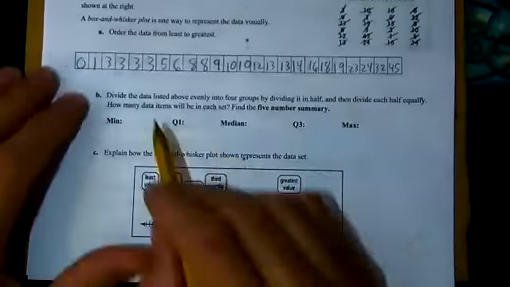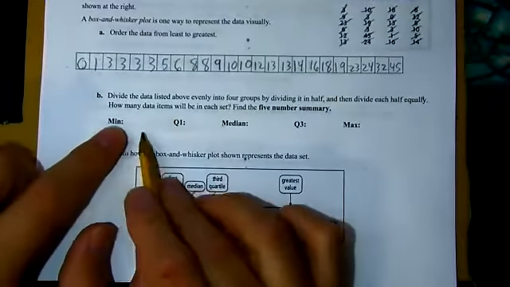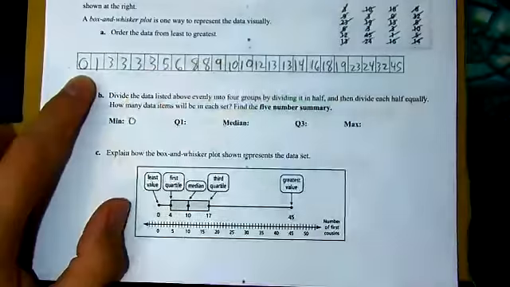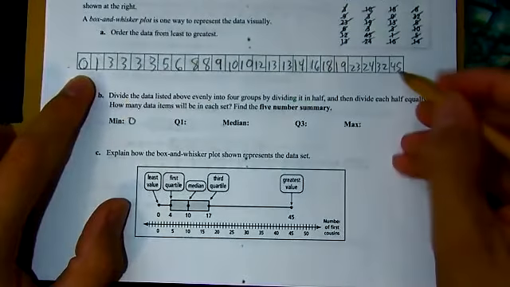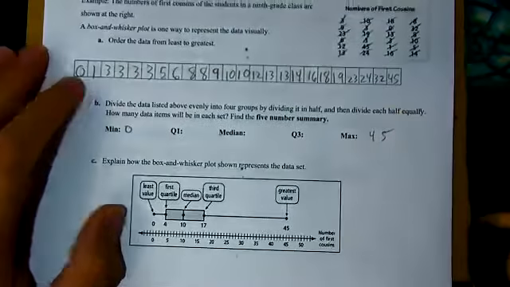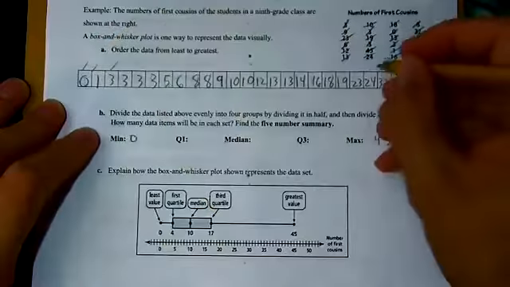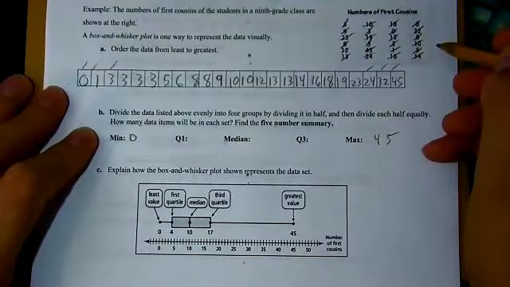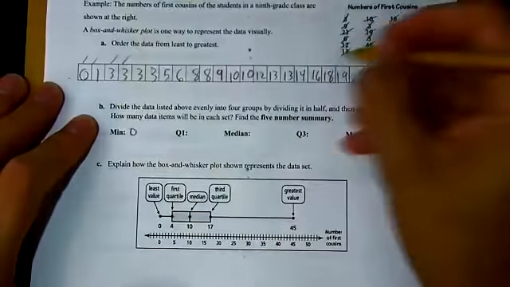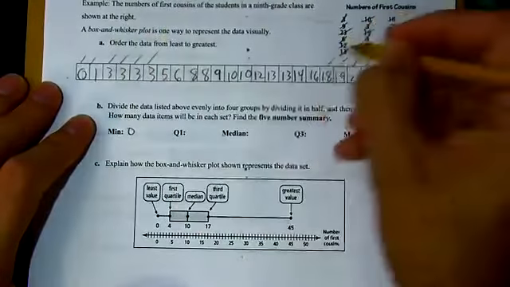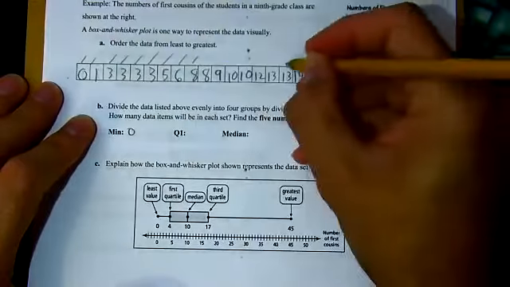So B wants these 5 numbers. Minimum is easy, 0. Maximum is easy, 45. Now you have to start marking numbers off. So 1 on here, 1 over here. If you want to do this a different way and just count, because there's 24 numbers, you just want to count 12 and 13 numbers in. But if you don't know how to do that correctly, this is your best method.